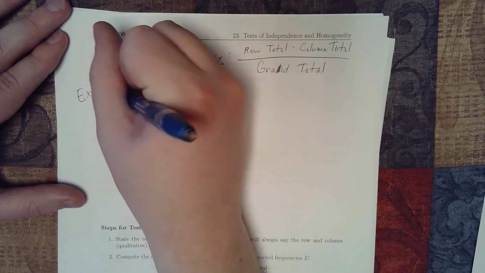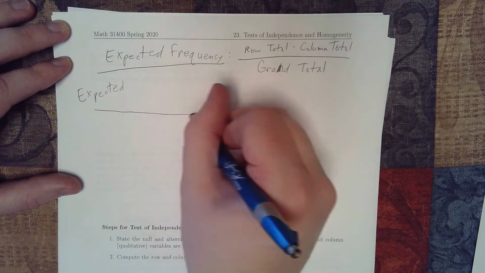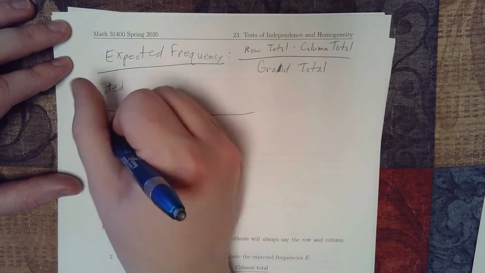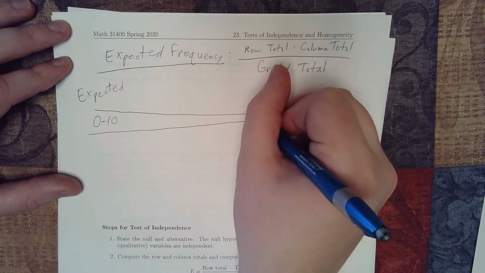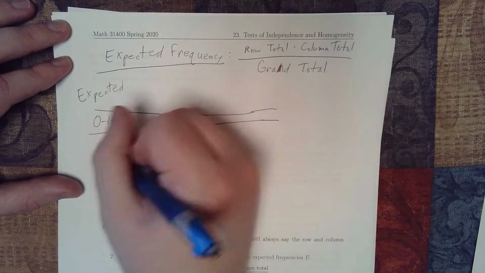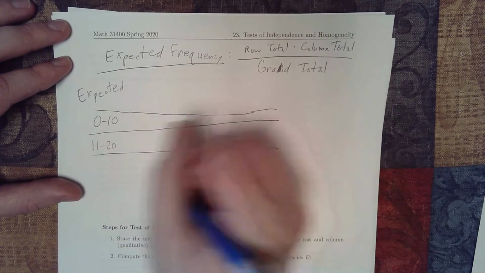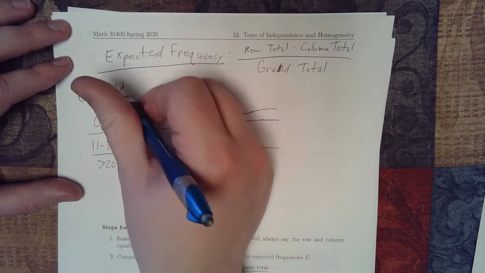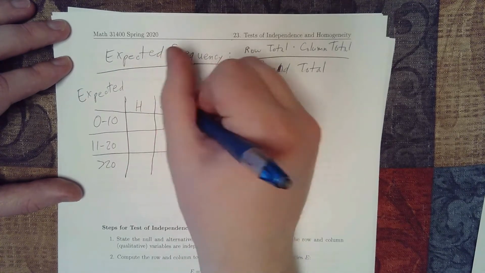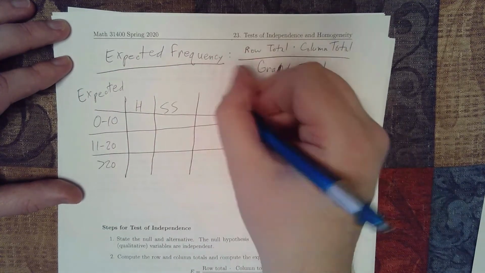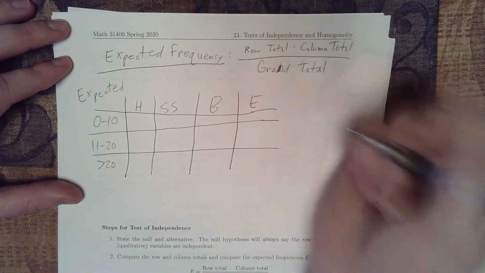So our expected table, again going 0 to 10, so we get very small very quickly, 11 to 20, and then greater than 20, versus humanities, social sciences, business, and engineering.